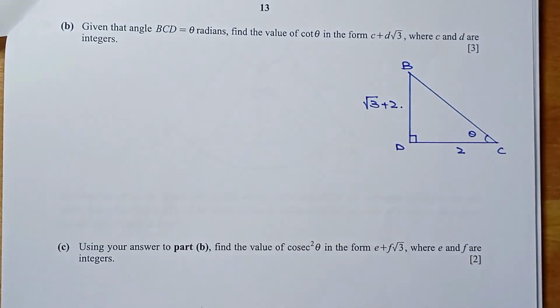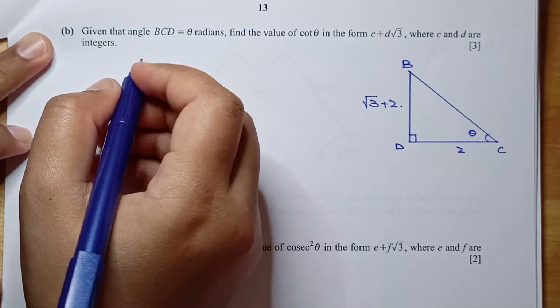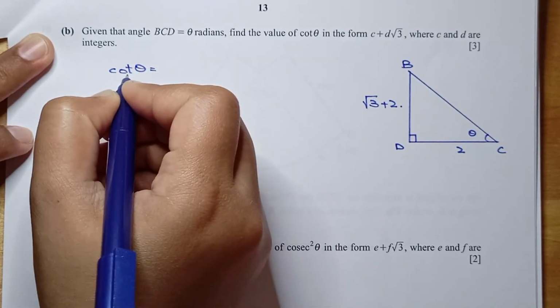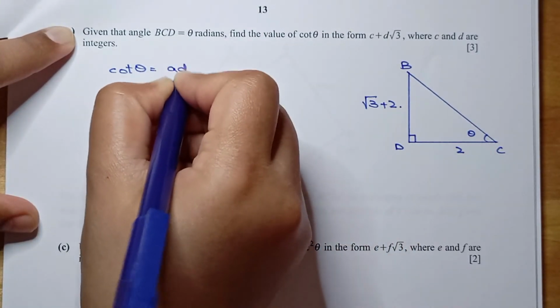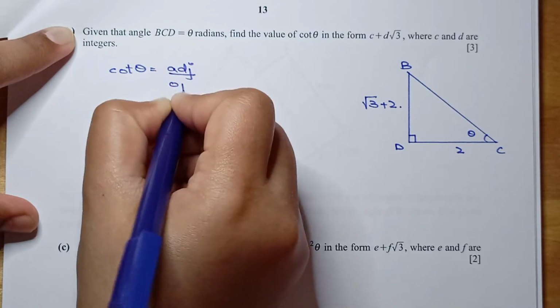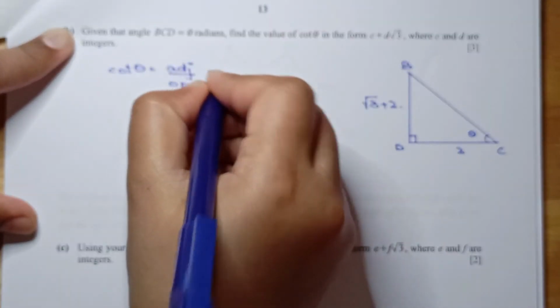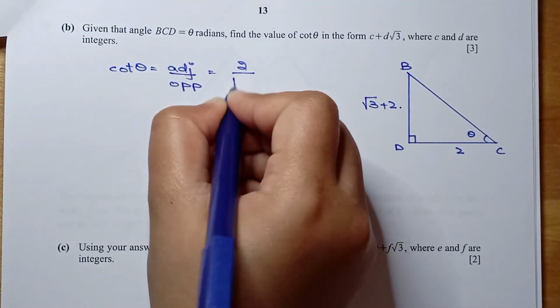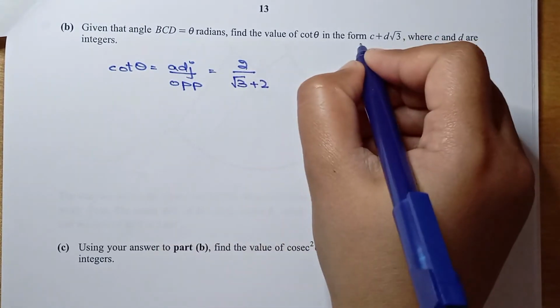Okay, we need to find cot of theta, and cot is reciprocal of tangent, right? So cot theta is reciprocal of tangent. Tangent is opposite over adjacent, so cot is adjacent over opposite. Adjacent over opposite. Okay, so adjacent is 2 and the opposite is this. So we have 2 and the opposite side we have is square root of 3 plus 2. We need to write down in this form.